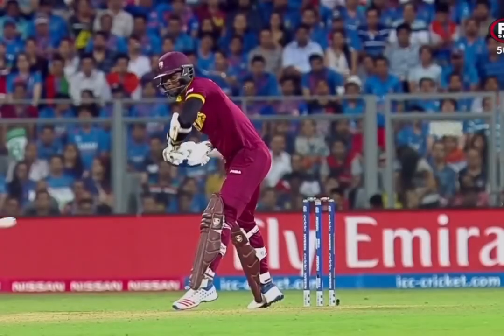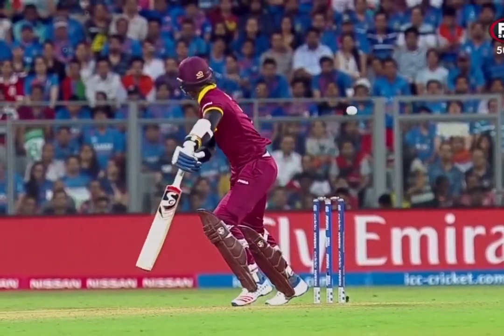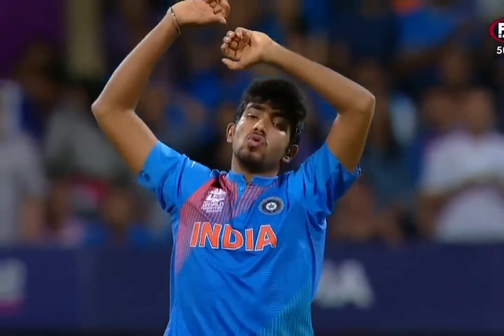Oh, it's a good delivery, but look at Samuels. Look where he was. He was backing away from the ball. He was miles outside leg stump. He was expecting the short delivery as well. I wouldn't mind. I think it's a good idea from MS Dhoni to have that.